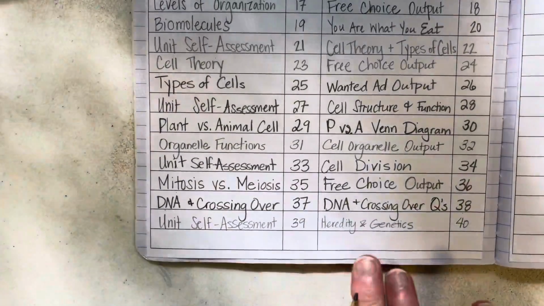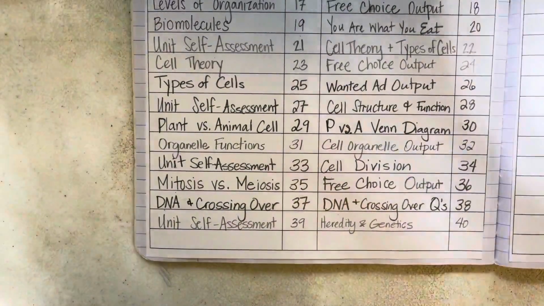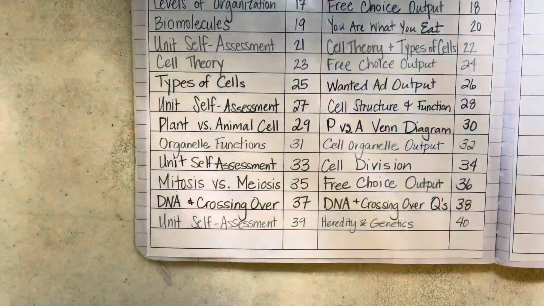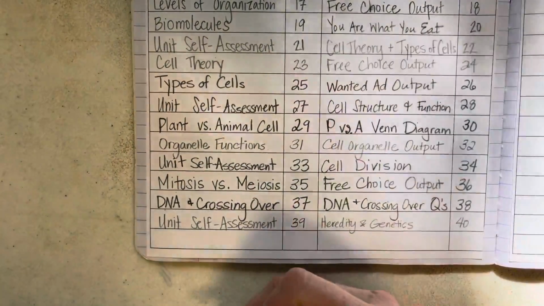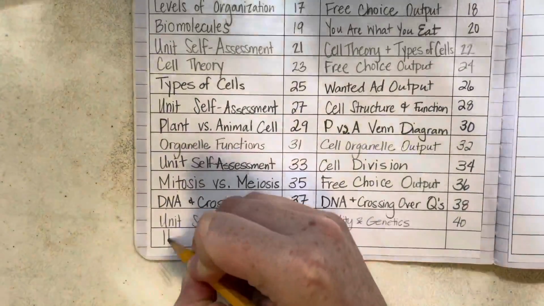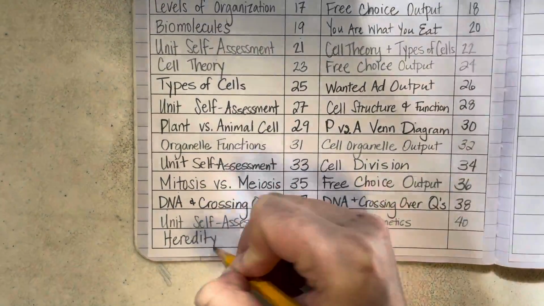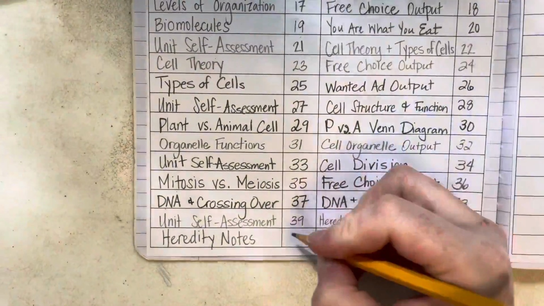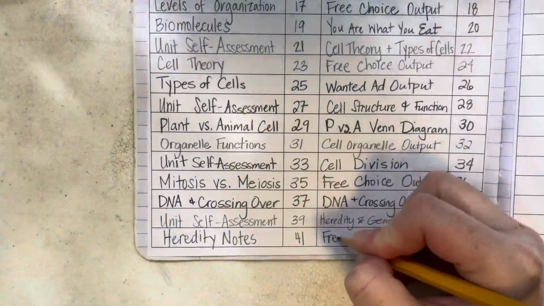We're going to go ahead and add our table of contents labels for our notes as well, even though that is going to be a separate video. The video has inaccurate page numbers, so I want to get that straight before you start. So you'll also need heredity notes, which you will see a video on Teams for that, and that's on page 41. And then there's a free choice output.